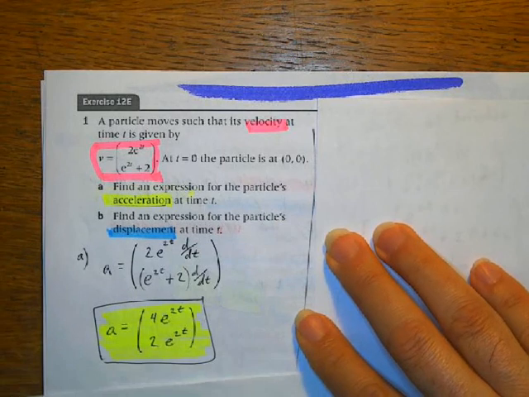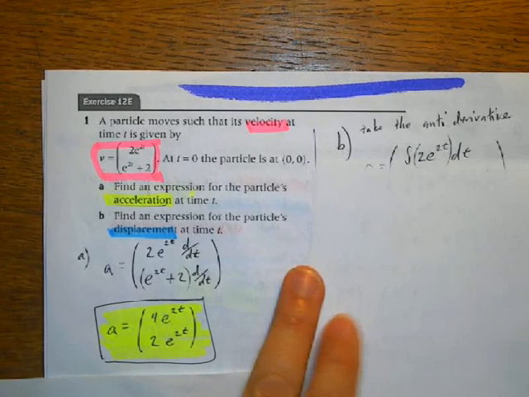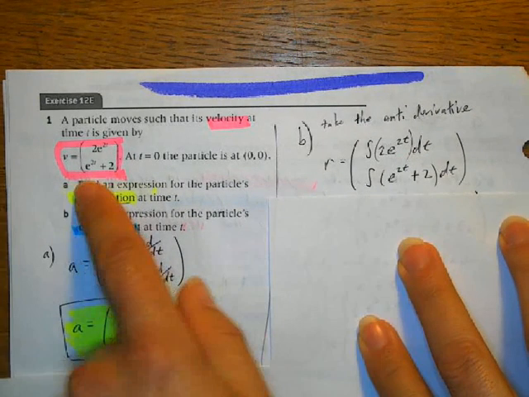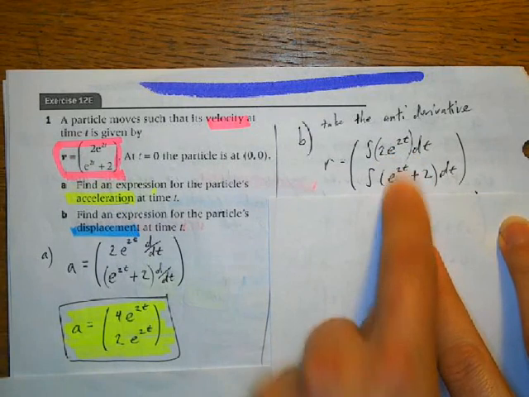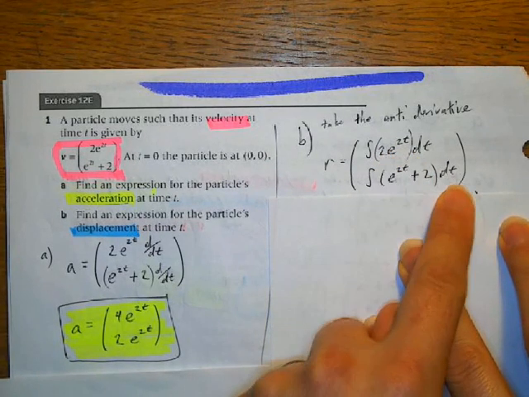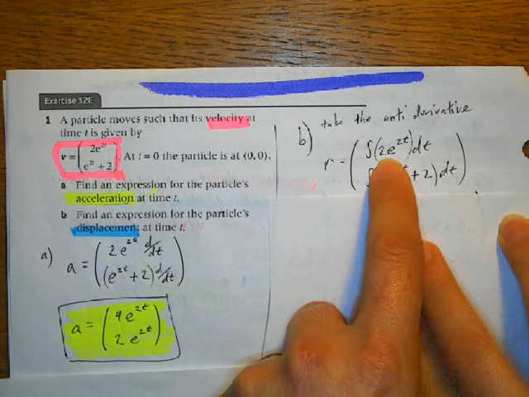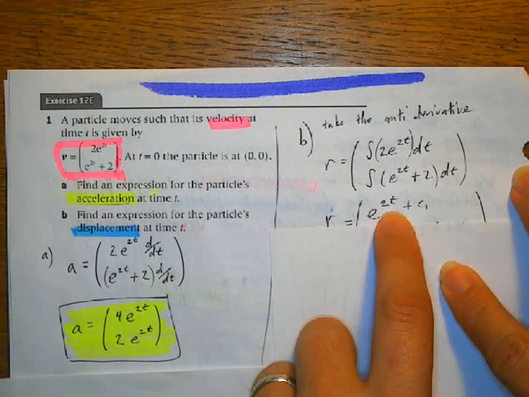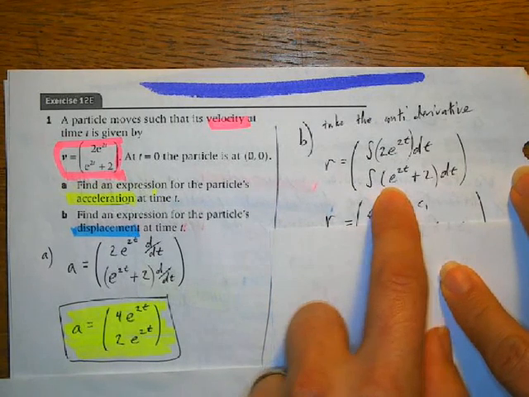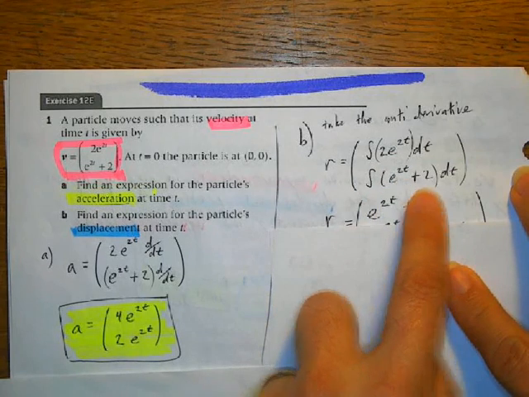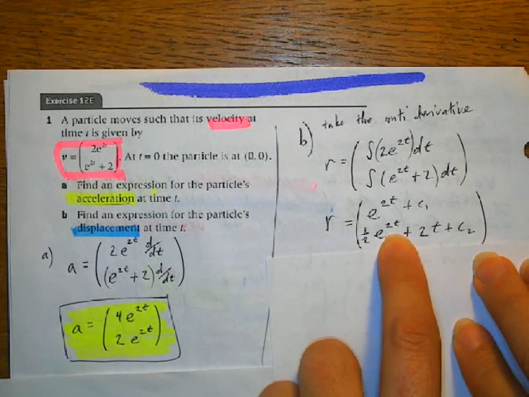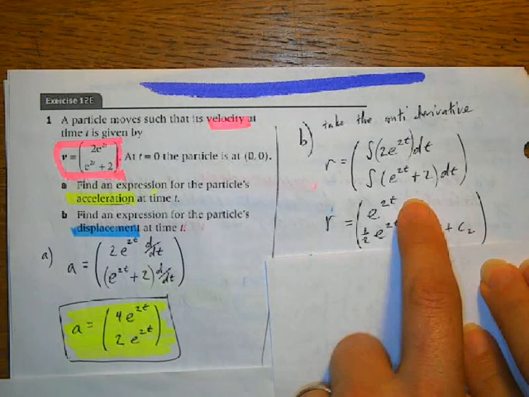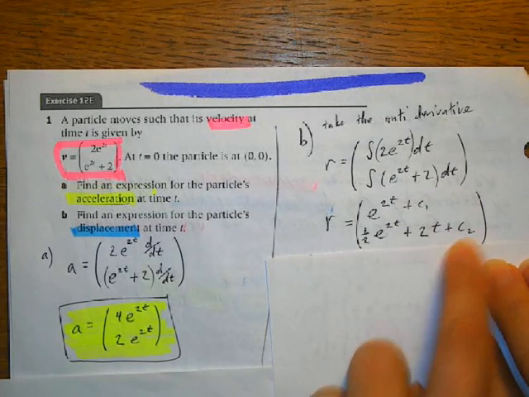Find an expression for the displacement at t. Okay, so to figure out the displacement, now I need to take the antiderivative of my velocity vector. So here's my velocity vector with the integral sign and the dt. The antiderivative of 2e to the 2t is e to the 2t plus c1. And the antiderivative of e to the 2t plus 2 is 1 half e to the 2t plus 2t plus c2. And now I need to figure out what the c1 and the c2 constants are.